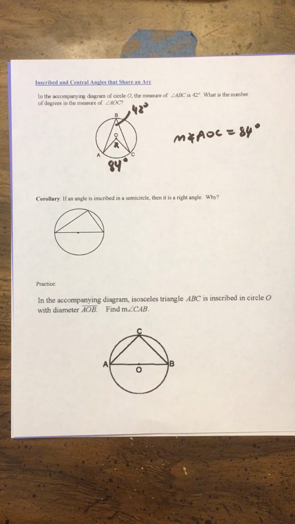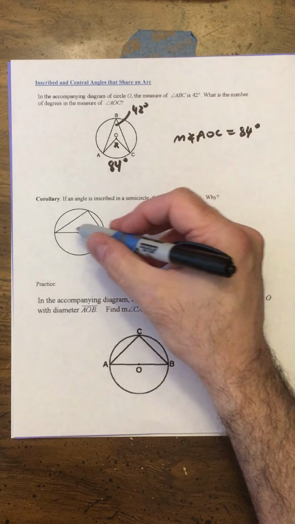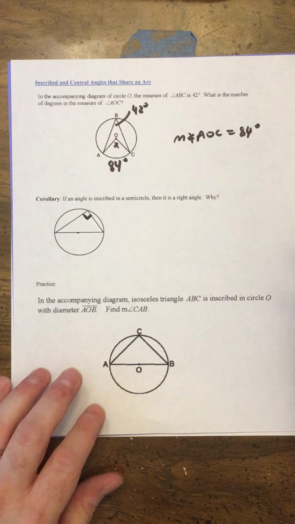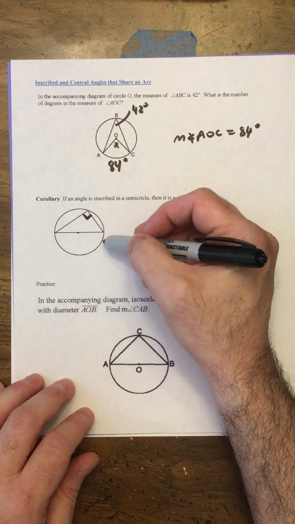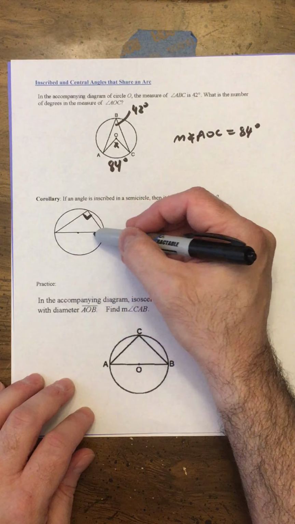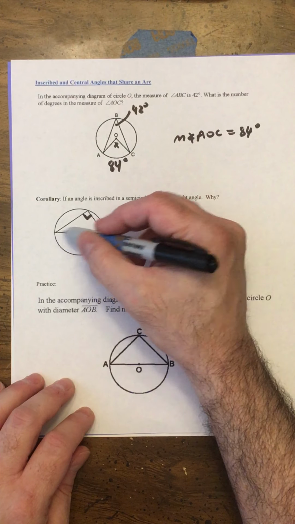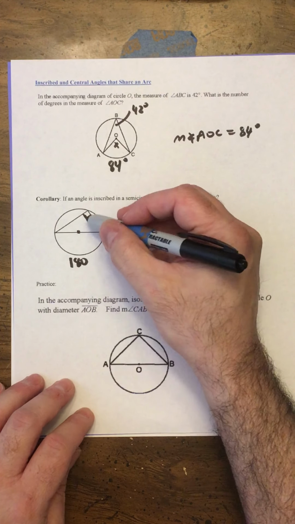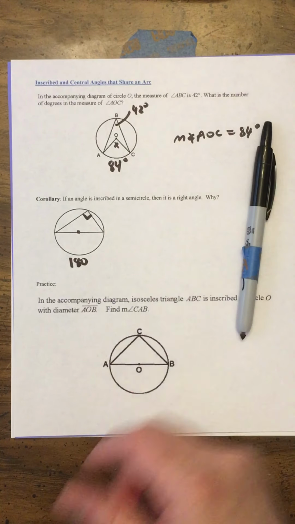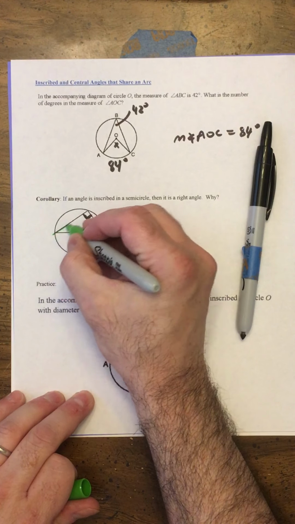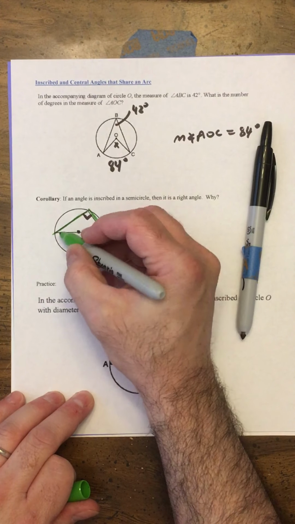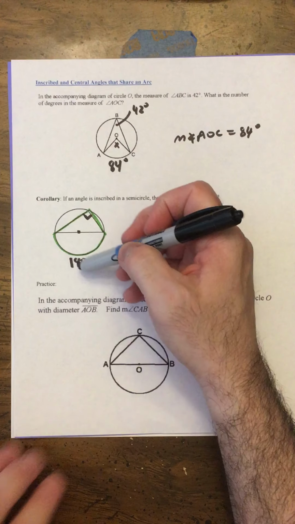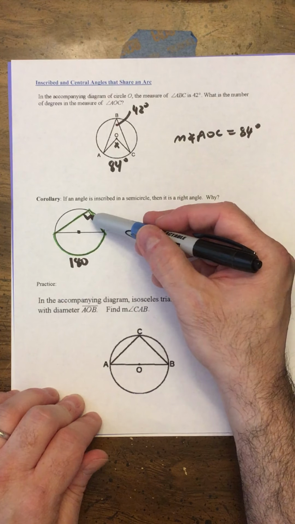All right, think about this. If an angle is inscribed in a semicircle, then it's a right angle. Why is this angle a right angle? Similar concept. Since this line is going through the center of the circle, it's a diameter. It's cutting the circle in half. This arc is 180 degrees. Keep in mind that if the diameter wasn't there, then this would just be a regular inscribed angle, and this is the arc it goes to. The arc is half of a circle, 180 degrees, so therefore the angle will have to be half, 90 degrees.